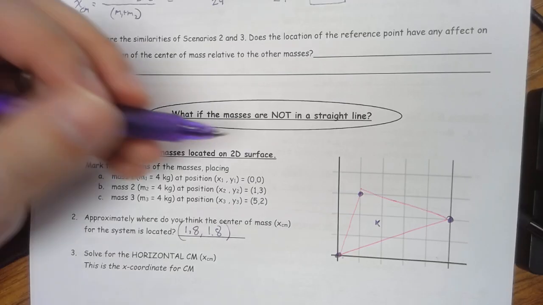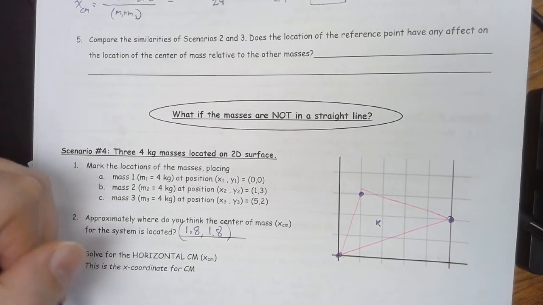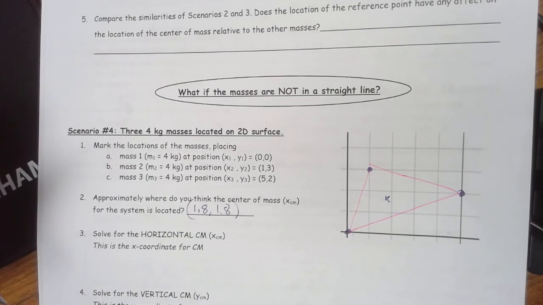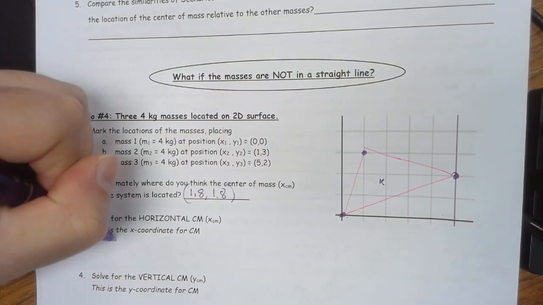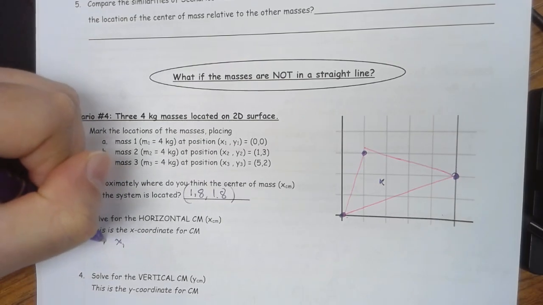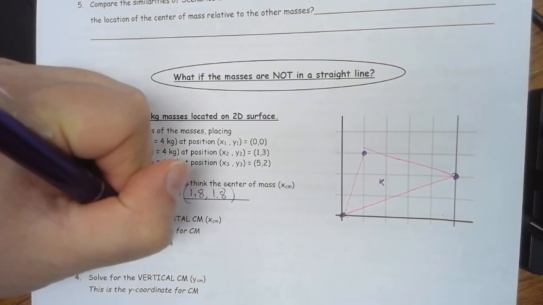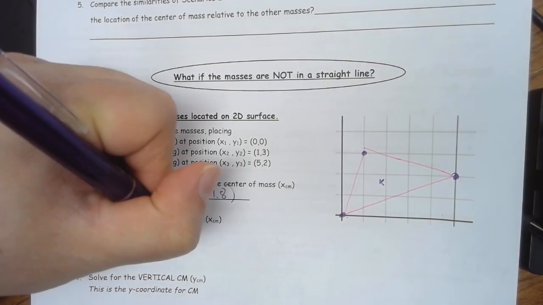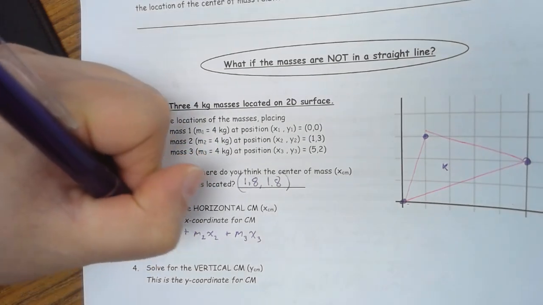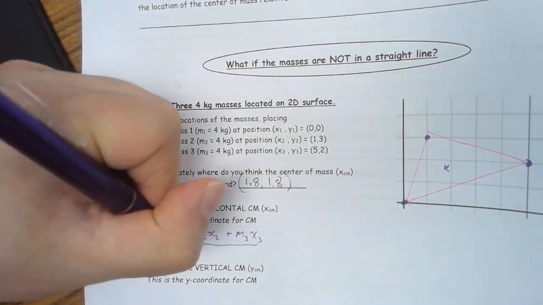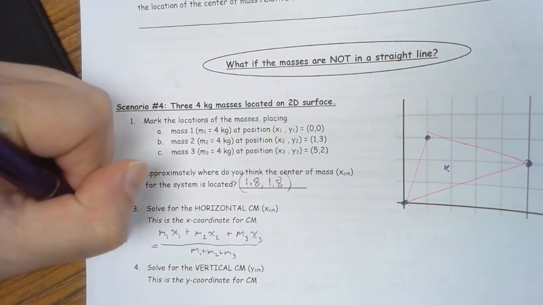So it says solve for the horizontal center of mass, then solve for the vertical center of mass, right? There are separate components, so we could say m1 x1 plus m2 x2, and now we're doing a third one, m3 x3. What do we divide it by? The total mass. m1 plus m2 plus m3 is xcm.